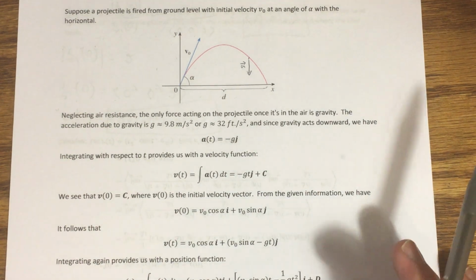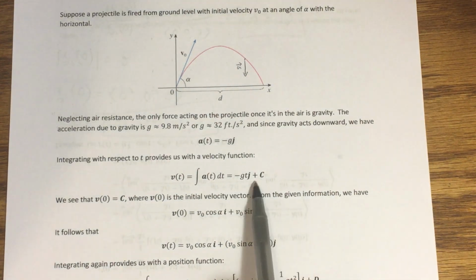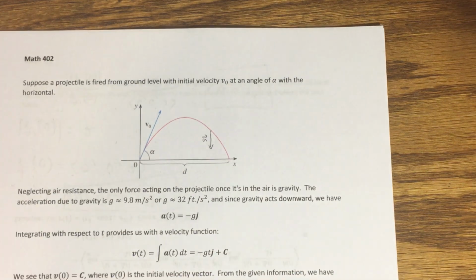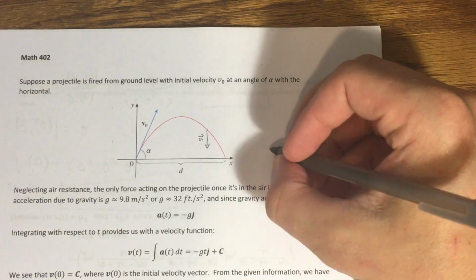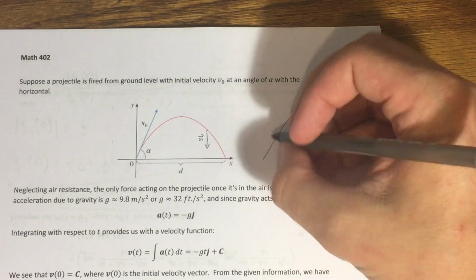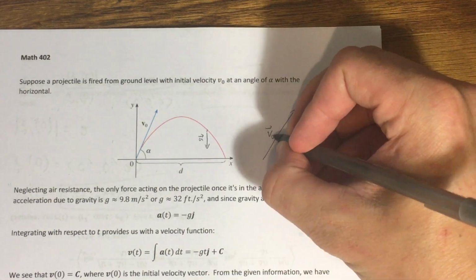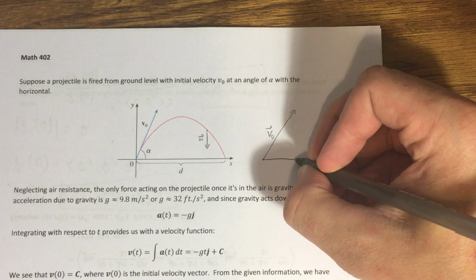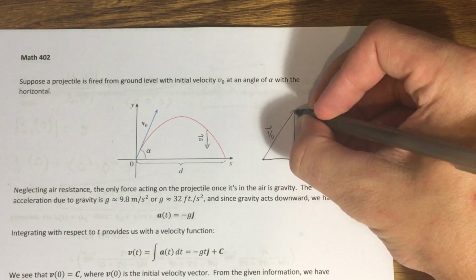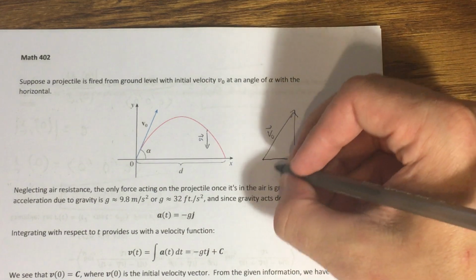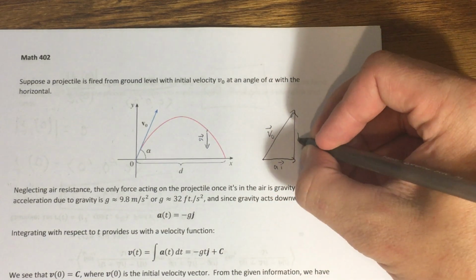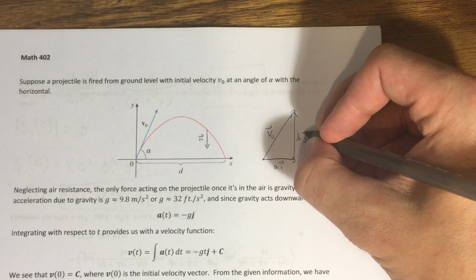And in order to determine what that constant vector looks like, we need to decompose this vector into orthogonal components. So what that means is take our velocity vector v and break it down into a vector pointing in the direction of our unit vector i and our unit vector j. So let me call that A i, B j.